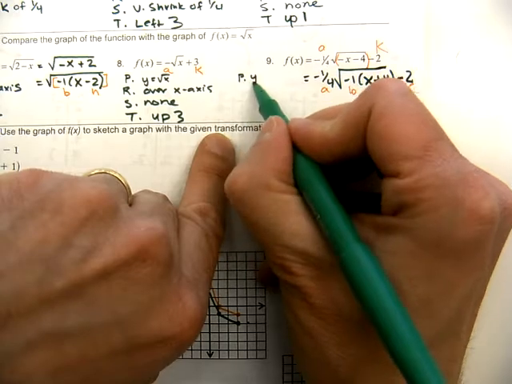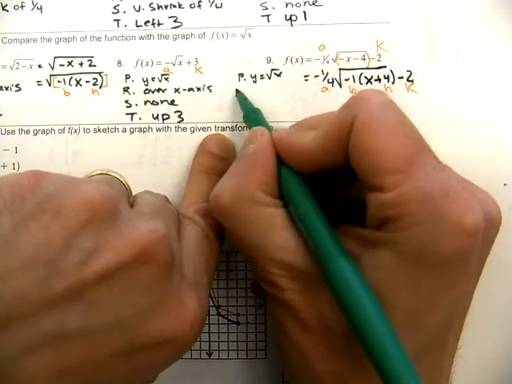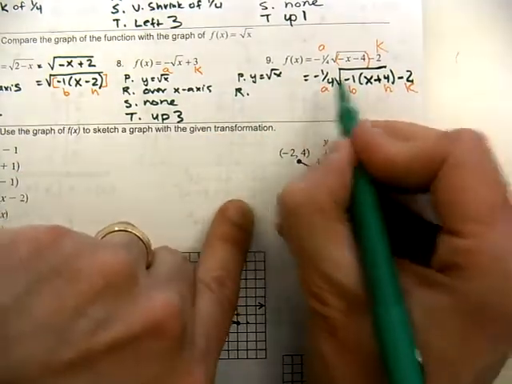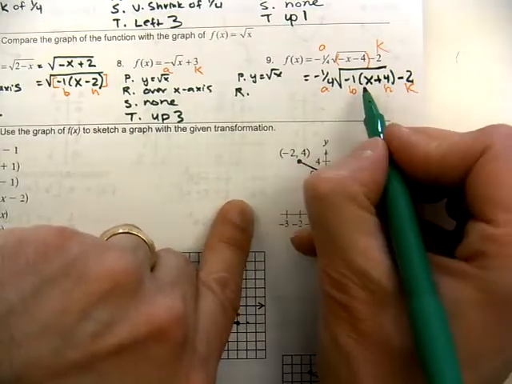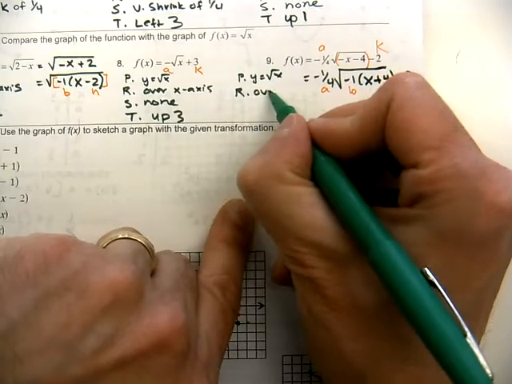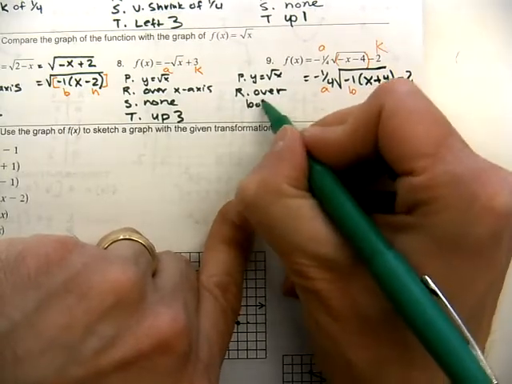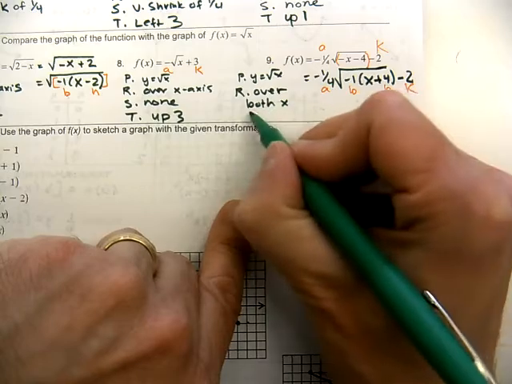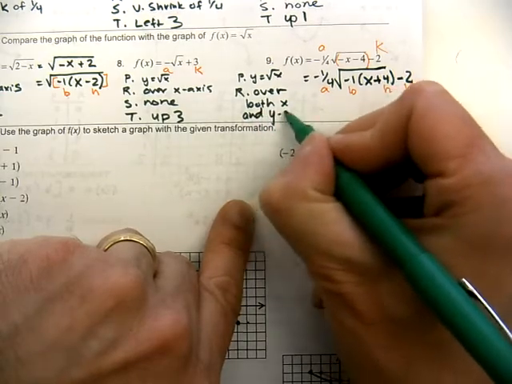So again, my parent function is the square root of x. With the reflection now we have negative signs in both a and b. So that means we're doing a double reflection, both vertically and horizontally. So that means it's going to be reflecting over both axes, so both x and y-axis.